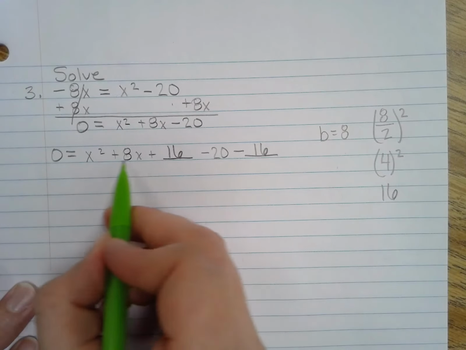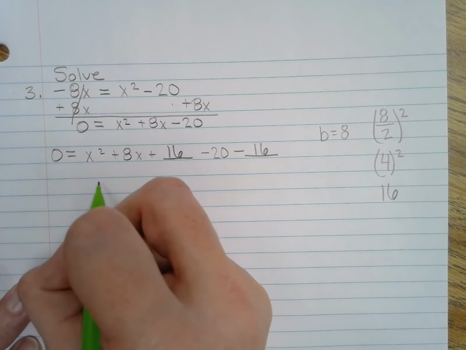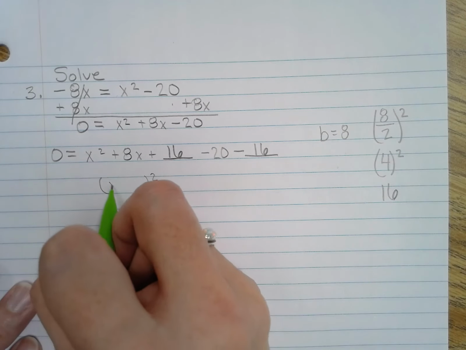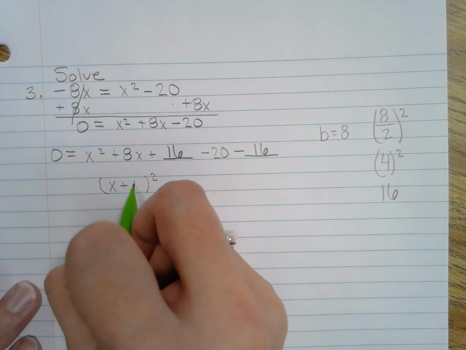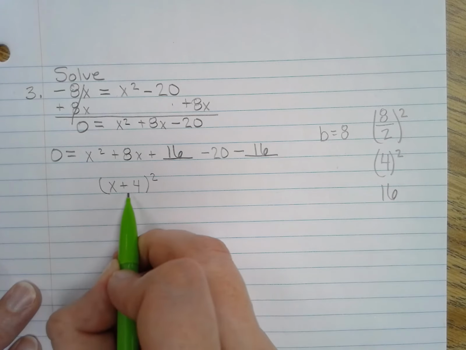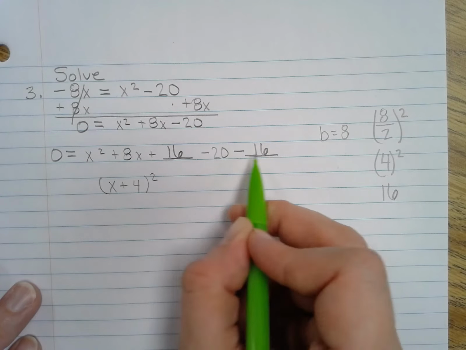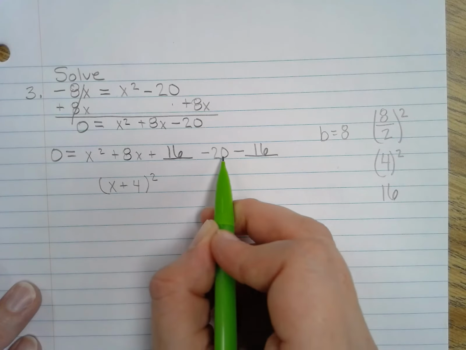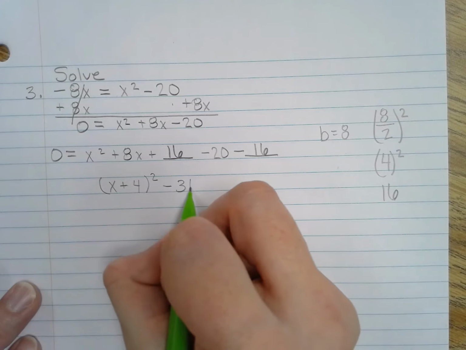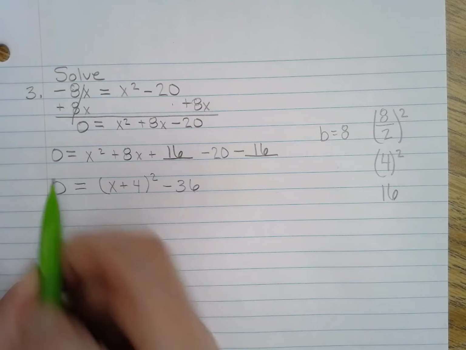The first 3 terms are factorable now. It's a perfect square trinomial. So we factor that as 1 parentheses squared. Inside the parentheses we'll have x plus 4 because half of our b was that 4. Don't forget your exponent squared. And then the last 2 terms we combine. Negative 20 take away 16 is negative 36. All of that is still set equal to 0.